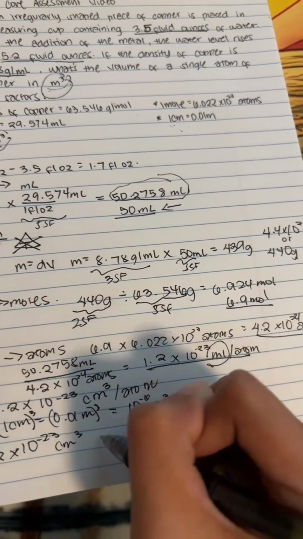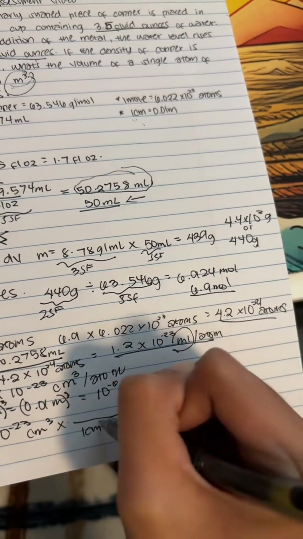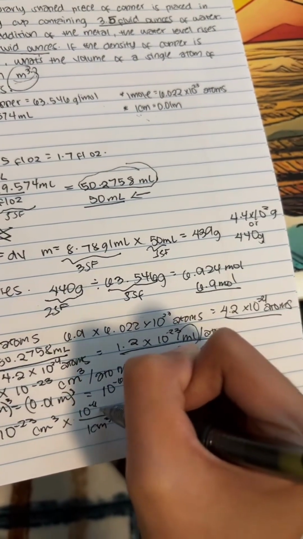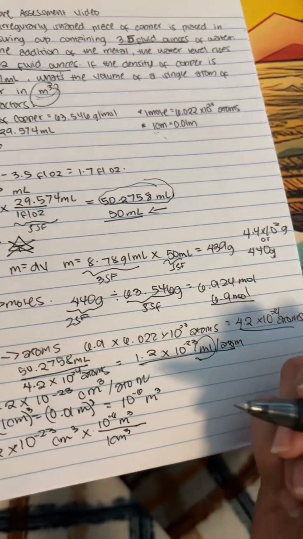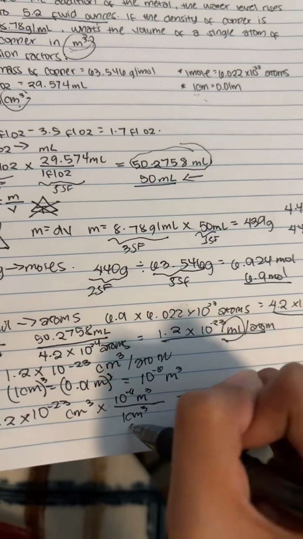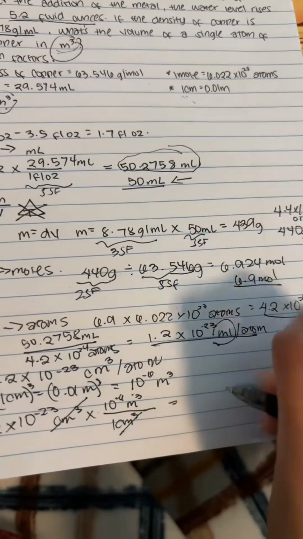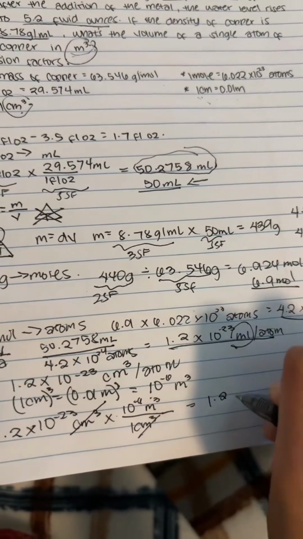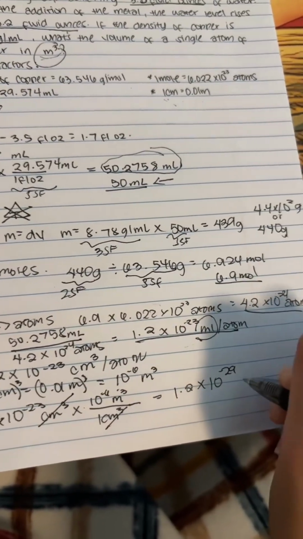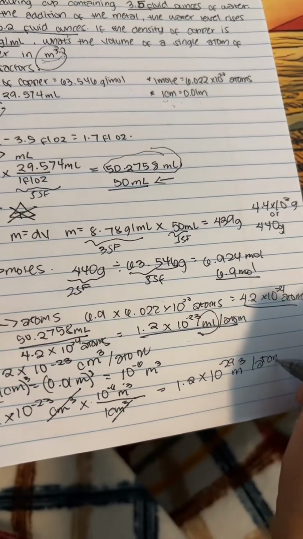Centimeter cube times 1 centimeter cube is equal to 10 to the negative 6 meter cube. So this cancels out, this cancels out. So we multiply this and we get 1.2 times 10 to the negative 29 cubic meter per atom.